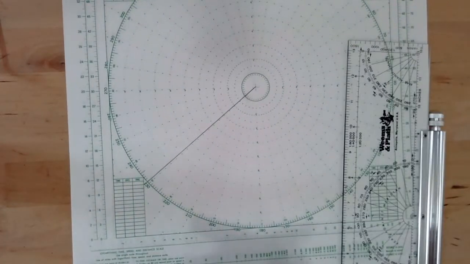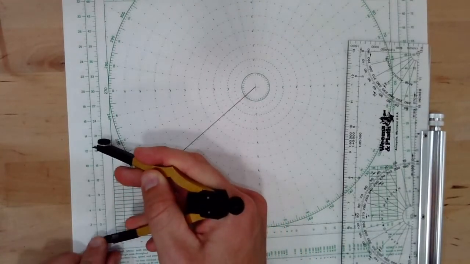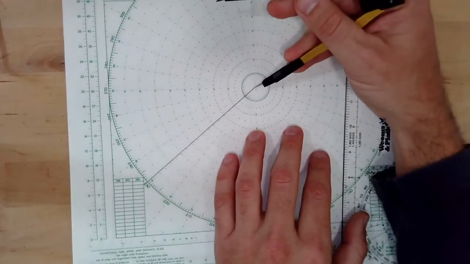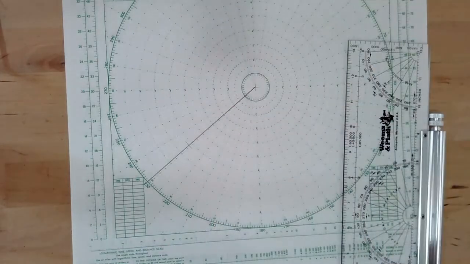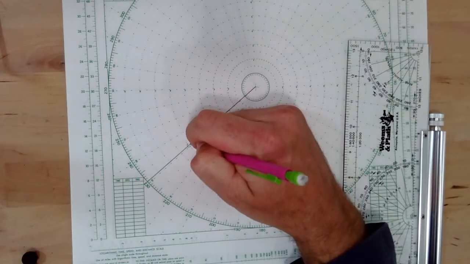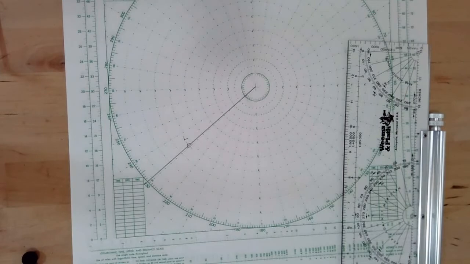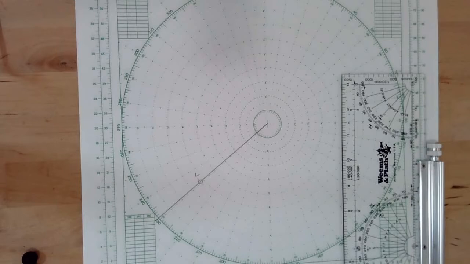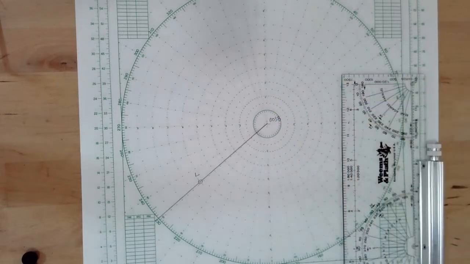And we'll set our dividers to 12.3 nautical miles. All right. And then since it was dead ahead, that's going to be the location of the light, or whatever we picked up. A light, it says in the problem. All right, so we've successfully plotted the location of the light. And then it says that we did this at 0038. So that's good to note as well.